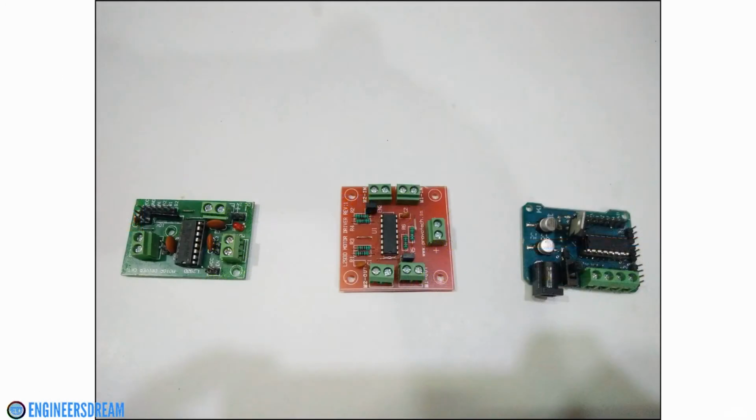Now guys, as you can see in front of the screen, there are 3 motor driver breakout boards. And in all the 3 motor driver breakouts, you can see that there are pins or sockets to connect the input pins from the Arduino, and there are output sockets to connect the DC motors. There is also a power socket where you can connect the external battery. So out of the 3 breakout boards which are present, I'll first explain the breakout board on the left hand side.